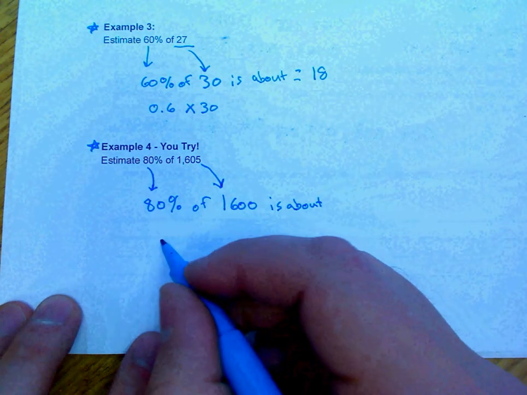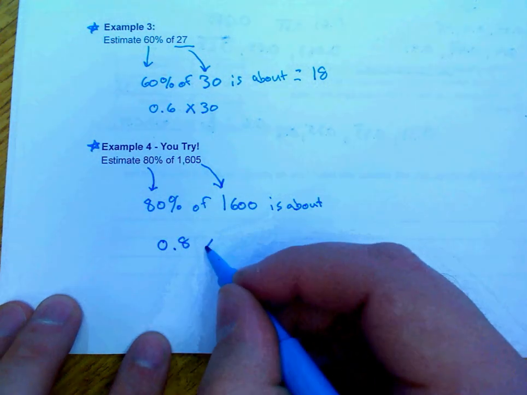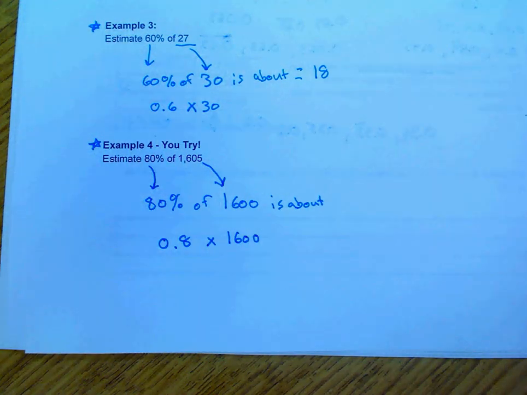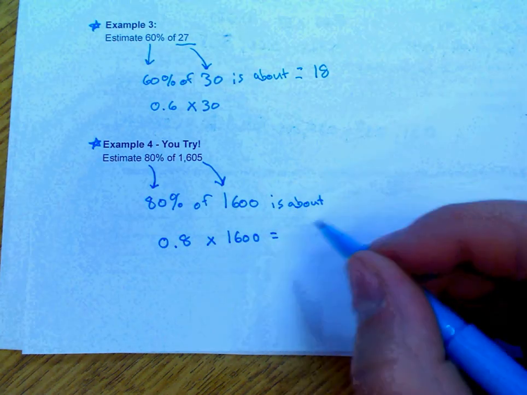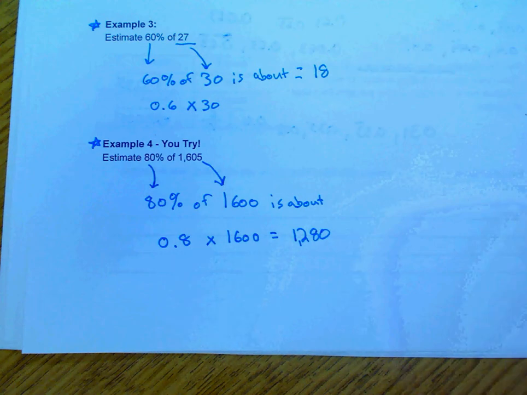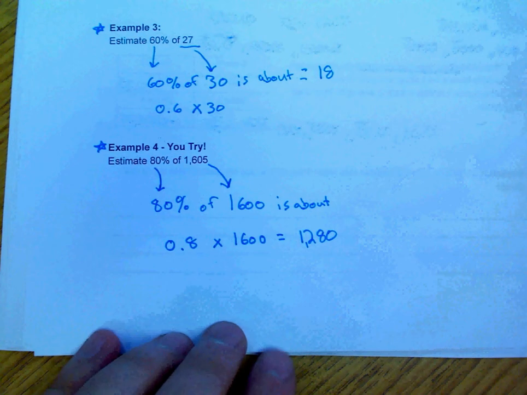Here we go, 0.8 times 1,600, and using your calculator, that comes out to be 1,280. And remember, you can use your calculators, you can use your foldables. It helps out tremendously.